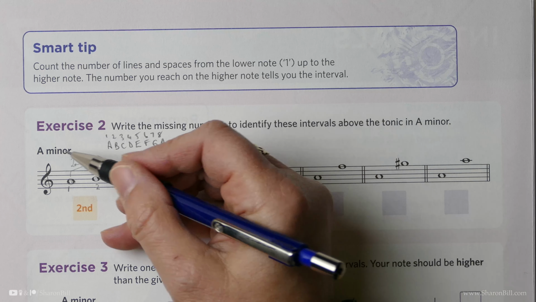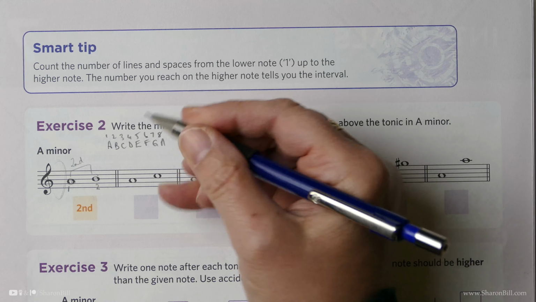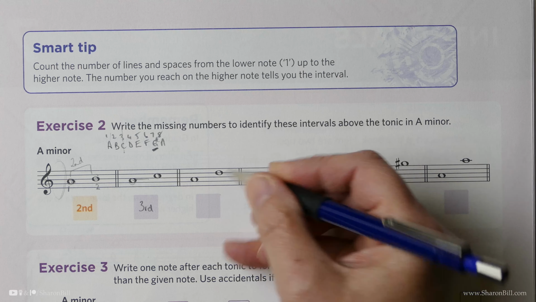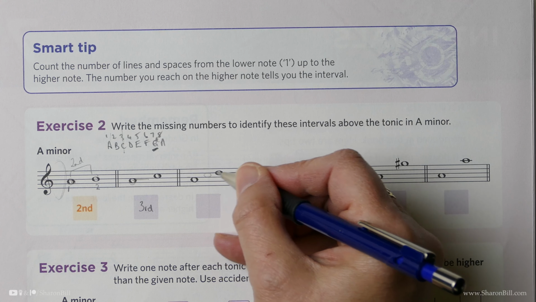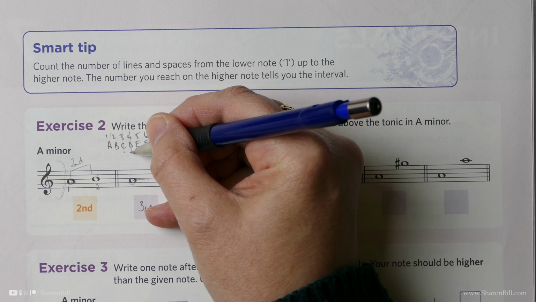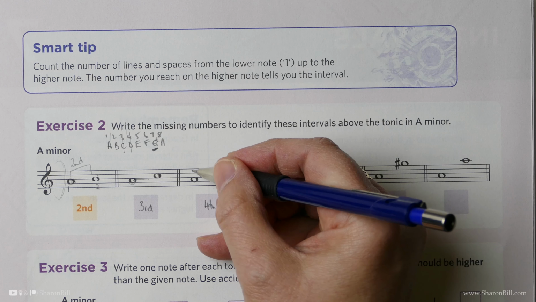Now then, A minor is related to C major. It's got no sharps or flats as a key signature, but we always must remember to raise the 7th degree of the scale, so the G becomes a G sharp, which we'll explain later. Here we can see we've got a 1, 2, 3 from A, B, C, and we can double check that it is indeed a third. Then we have 1, 2, 3, 4. That's a fourth. We can be sure of that because D is the 4th step of the scale, so from step 1 to step 4 gives us a 4th.